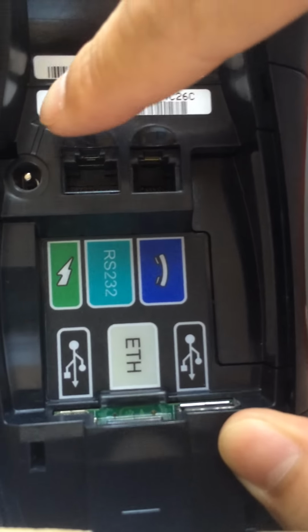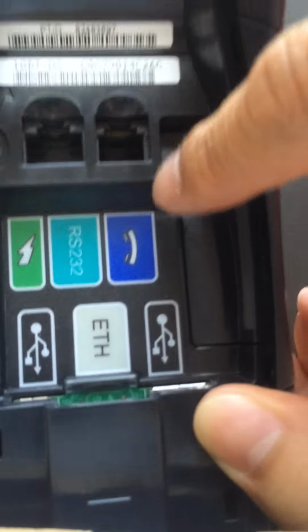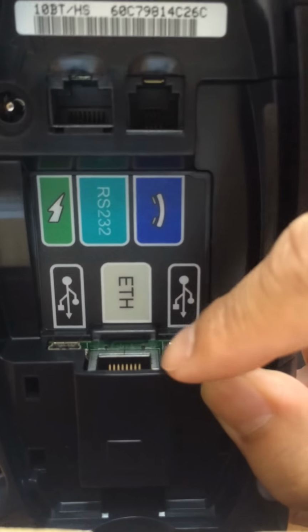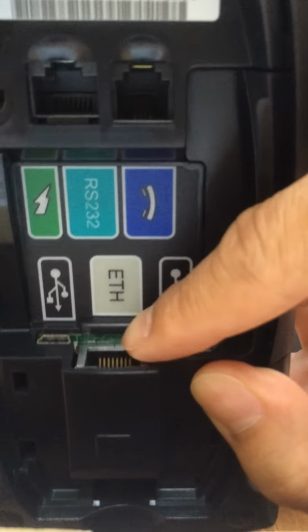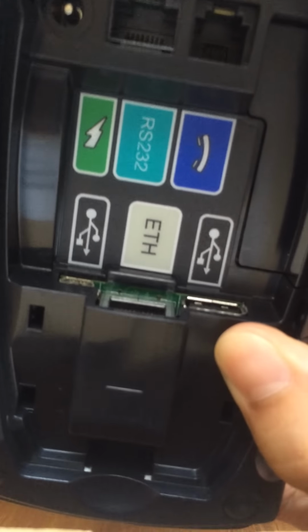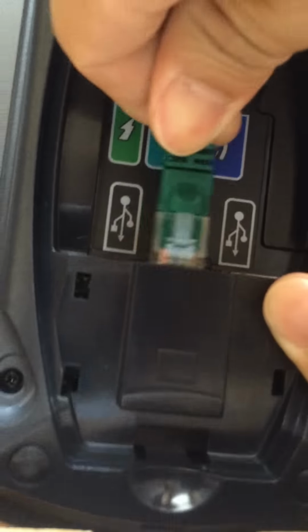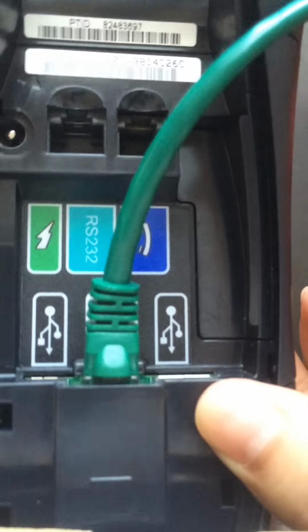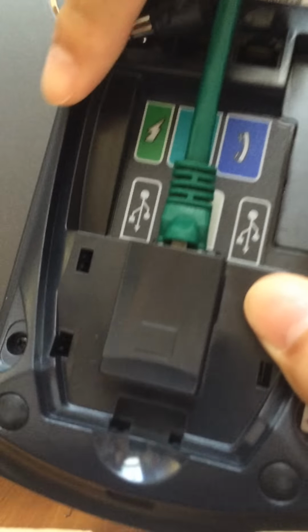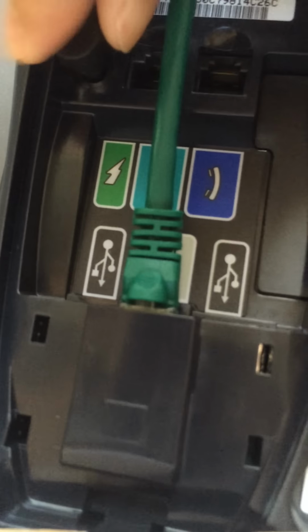So if you have a phone line at home and you want to download, you can use the phone line to download. Or in my case, I don't have a phone line, so I'm going to use the Ethernet, which is a network cable plug in here. Alright, I'm going to plug in the network cable and then plug in the power cable.